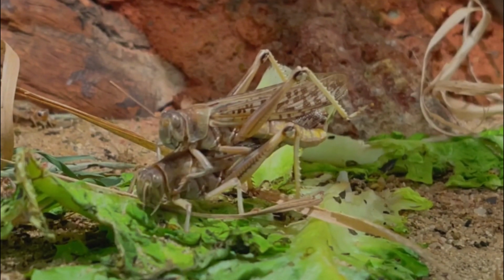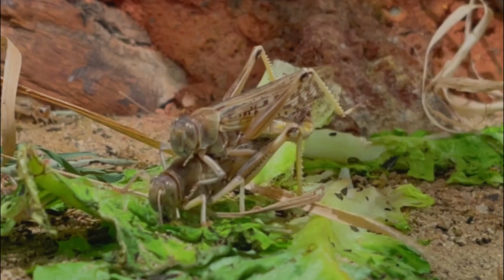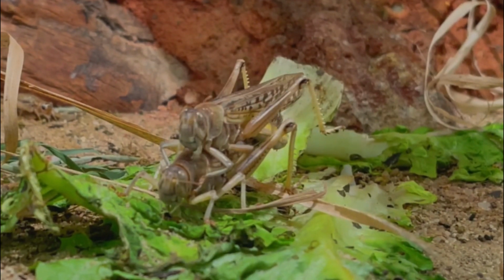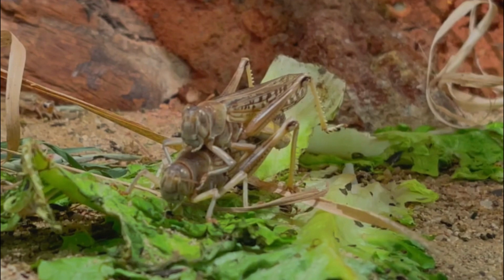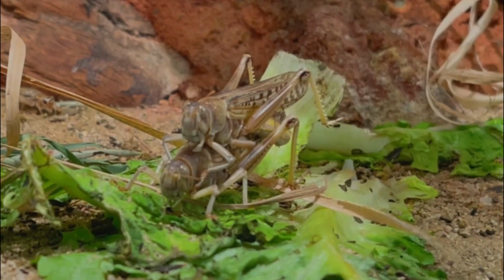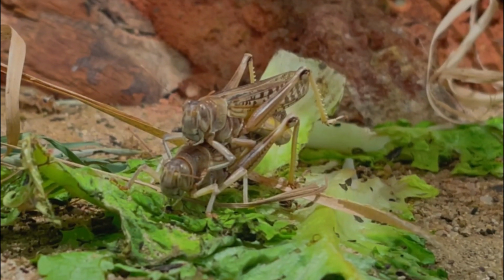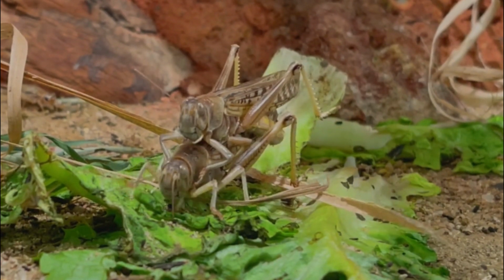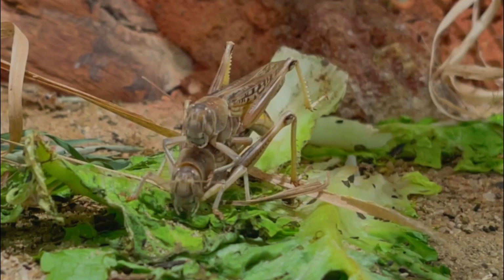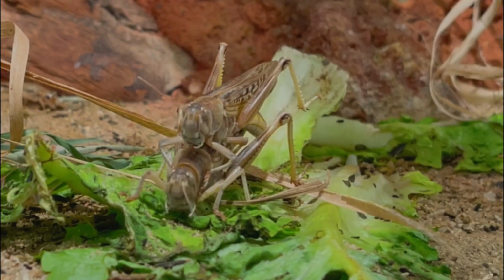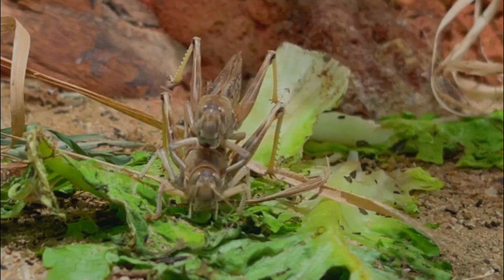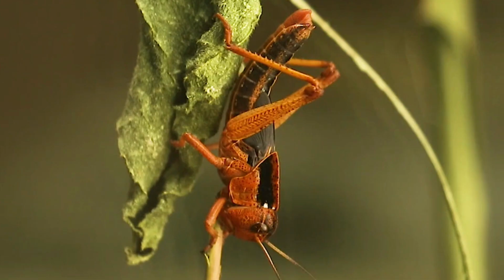Number 2. Swarming behavior. In the gregarious phase, desert locusts have a strong tendency to form dense swarms that can consist of millions of individuals. These swarms can cover vast distances, flying at high speeds, and consuming large amounts of vegetation as they move. The swarms can cause extensive damage to crops and pastures, leading to food security issues in affected regions.